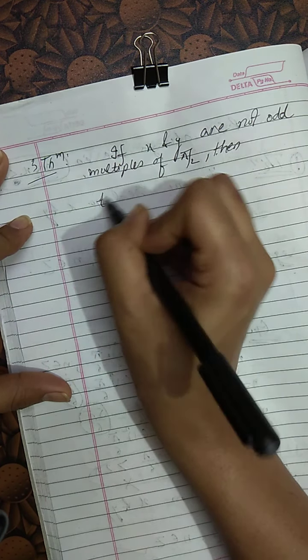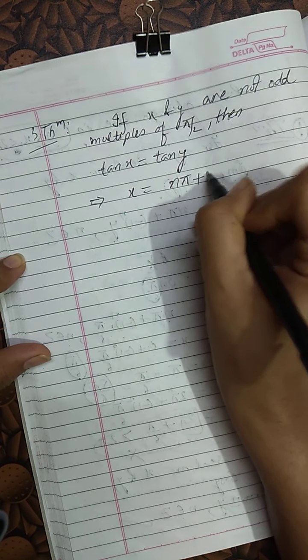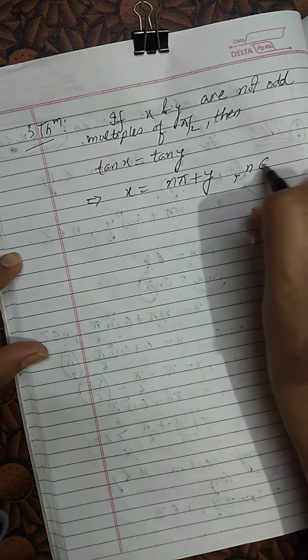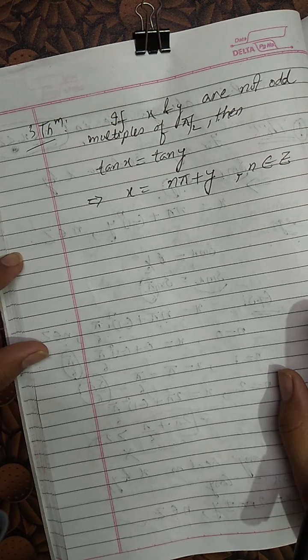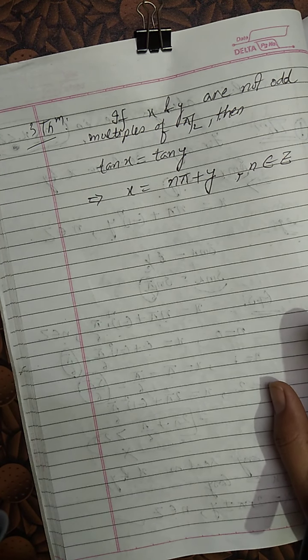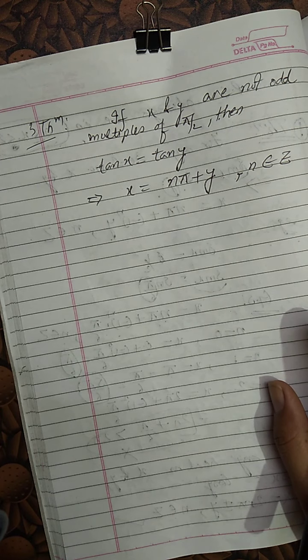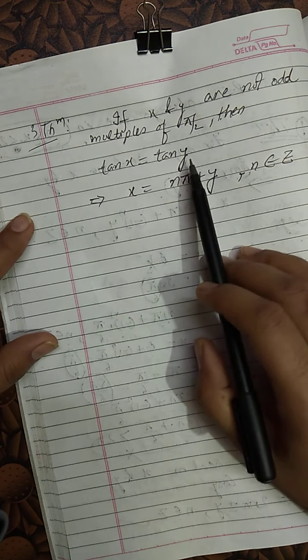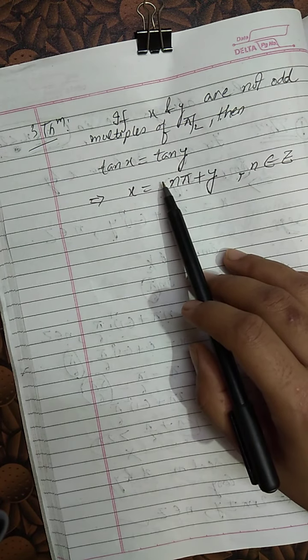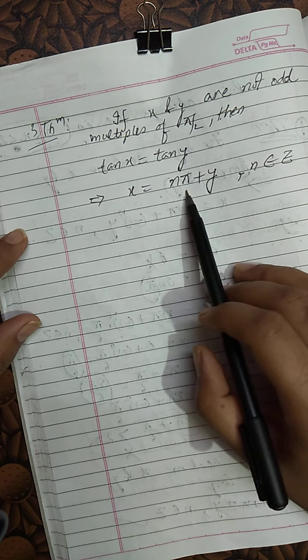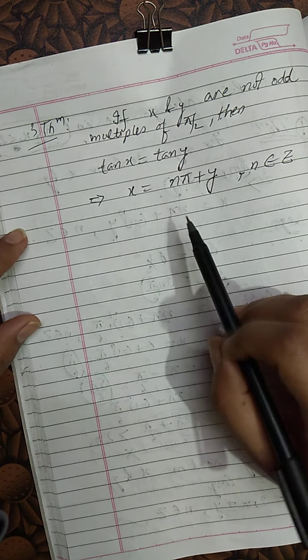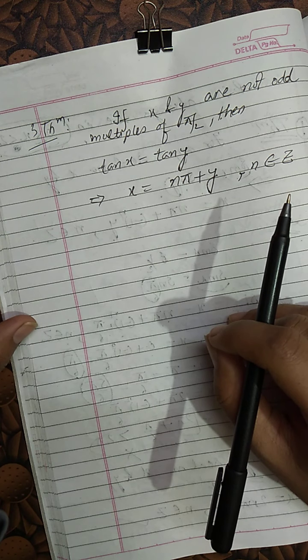So if tan x equals tan y, then x will be equal to n pi plus y, where again n belongs to the set of integers. Now x and y should not be odd multiples of pi by 2. It can be pi by 6, pi by 3, pi, but not pi by 2, 3 pi by 2, 5 pi by 2, like that. So x will be equal to n pi plus y. These three theorems give the general solution for sine, cos and tan.